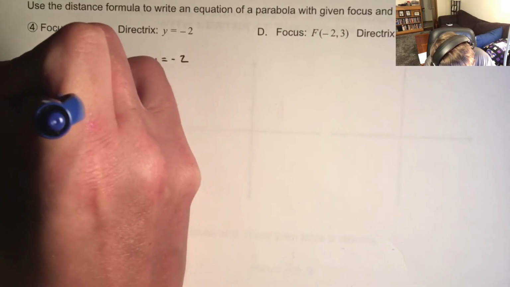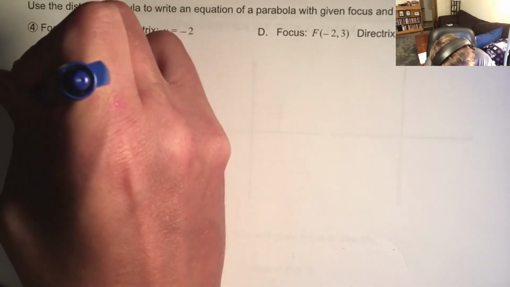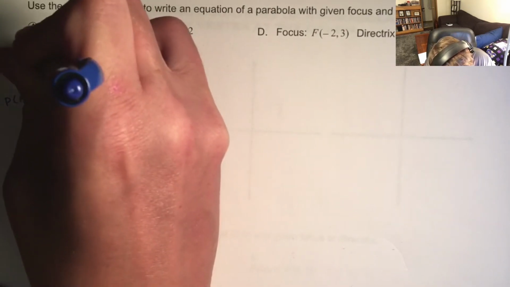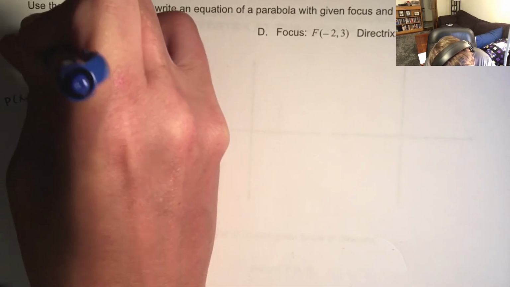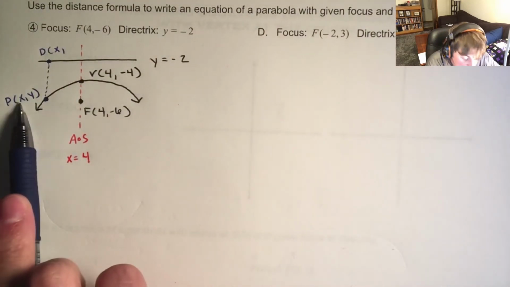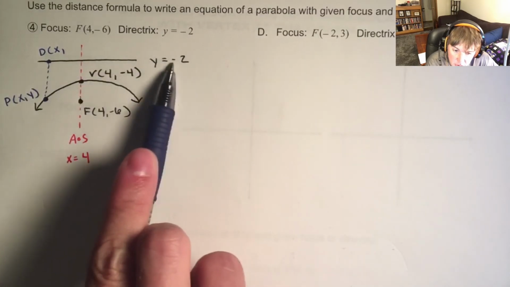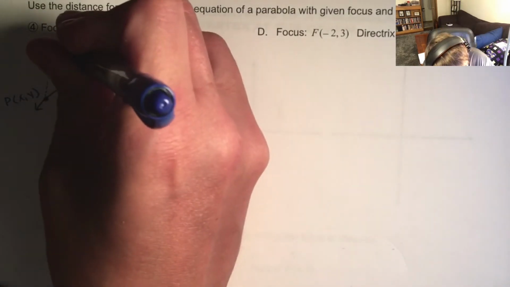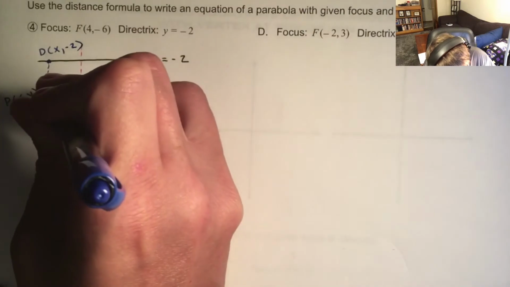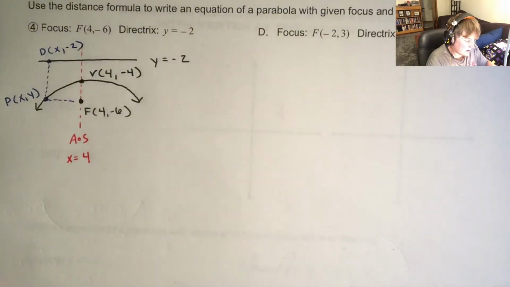My point is still x, y. My point D is going to be x, comma, right? It's always just going to share x. But the y value here will be -2. All right. There's our diagram. We're ready to go. Let's roll.